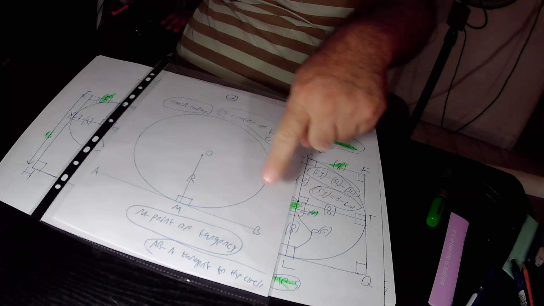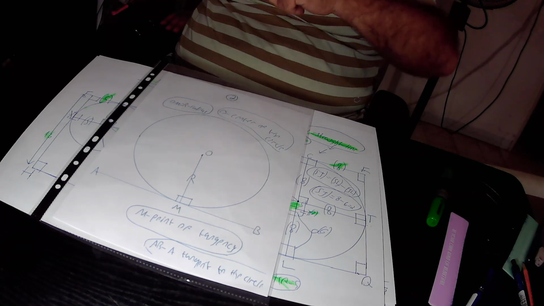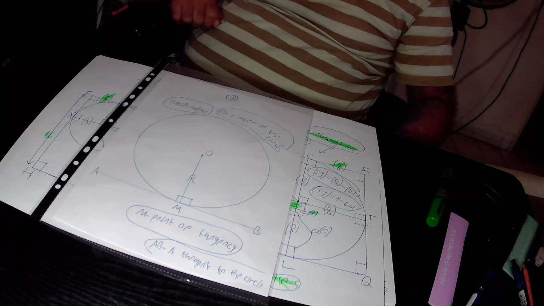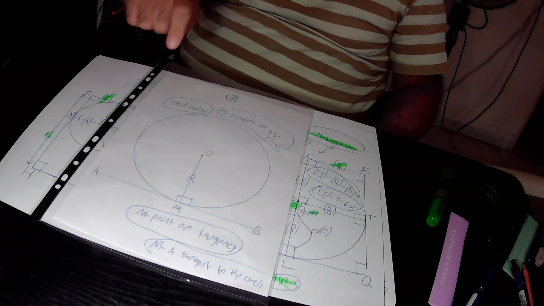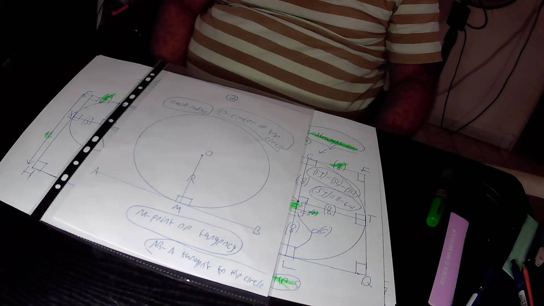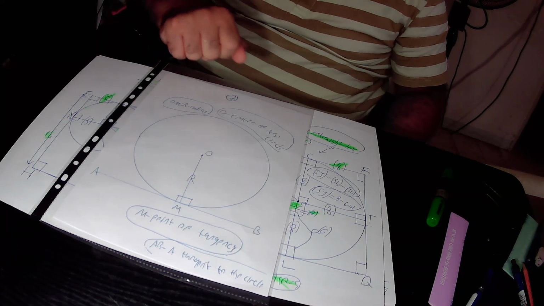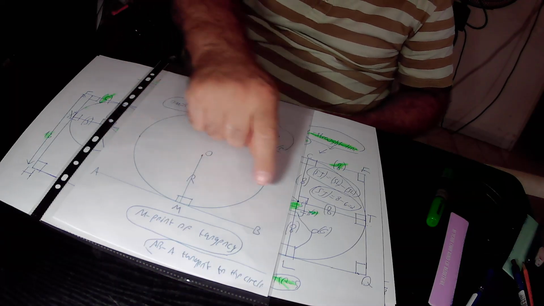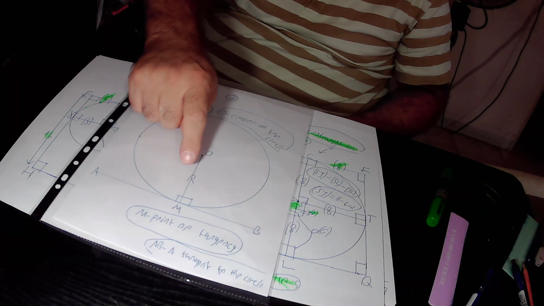This is tangent AB, which is tangent to this circle at point M. We have the radius OM that equals R. The radius OM is drawn to point M, the point of tangency of tangent AB with this circle. And whenever you have a radius drawn to the point of tangency, then tangent AB will be perpendicular to the radius MO.